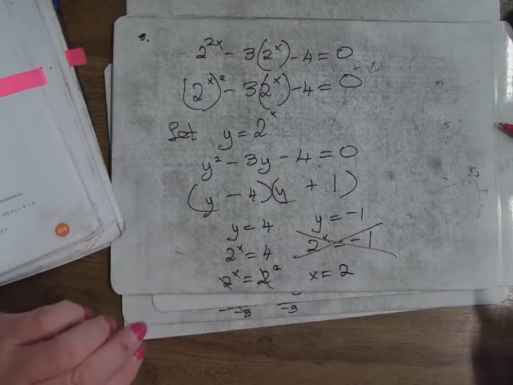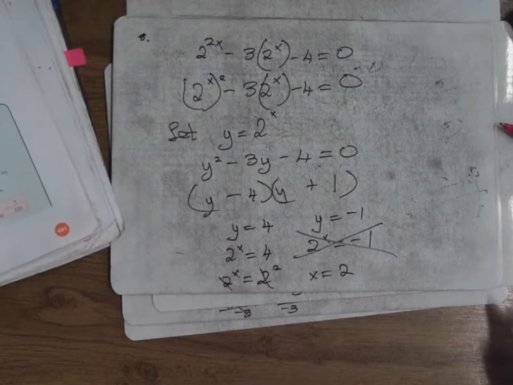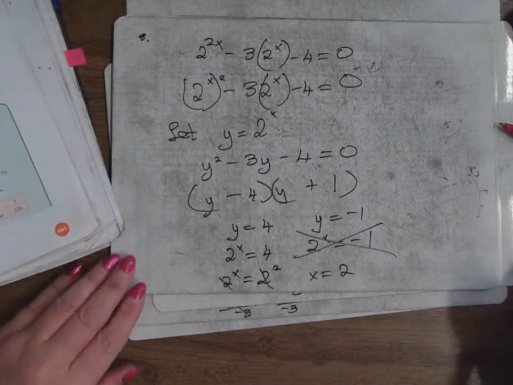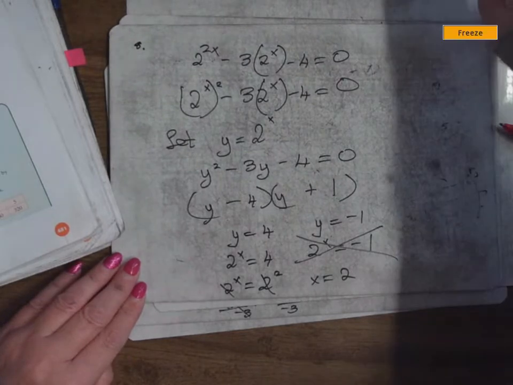Is that right? Are we good? Is the answer x equals 2? The answer is x equals 2. There's only one answer because the second one isn't a valid solution, as 2 to the power of something can never give you a negative number. Are we good?